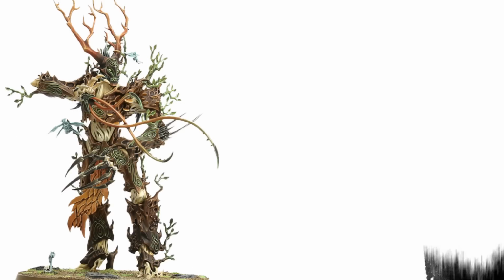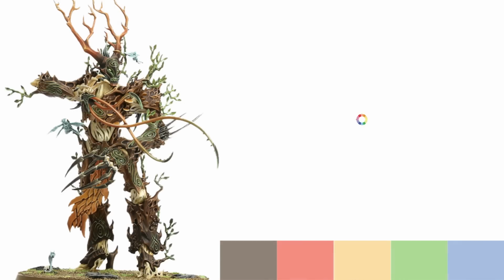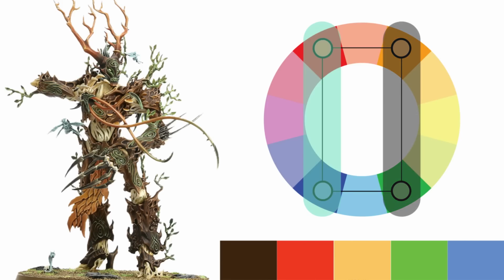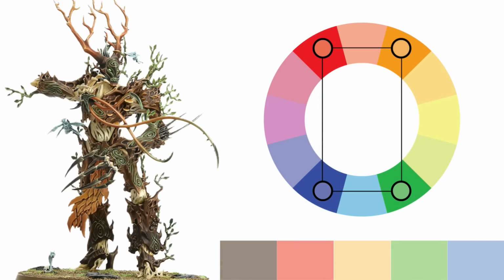Let's take a look at the Tree Lord Ancient. He's composed of two complementary colors, red and green and blue and orange. The way this color harmony is used is that you would split the complementary colors. Pick one pair. One of the colors will be an accent and the other will be a minority. Okay, I'm getting a little lost here. Do you think you could break it down for me? So the orange would be the majority color, the green would be the minority color, and the accent colors are split between red and blue.